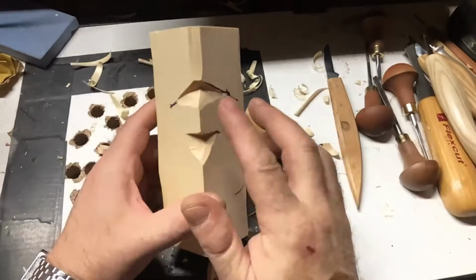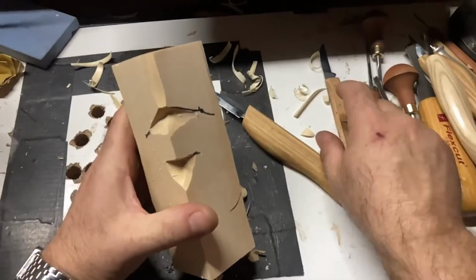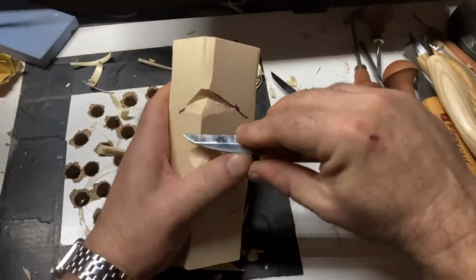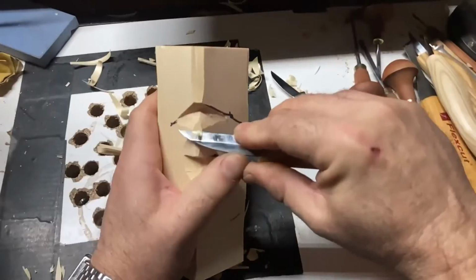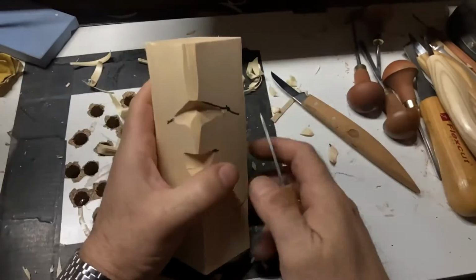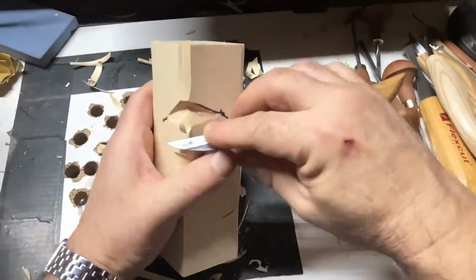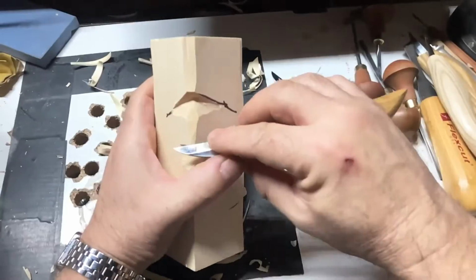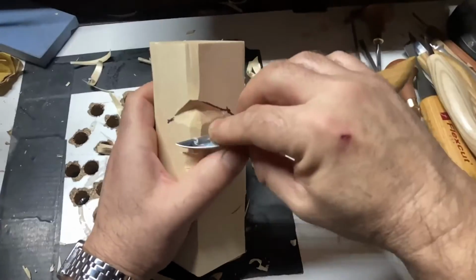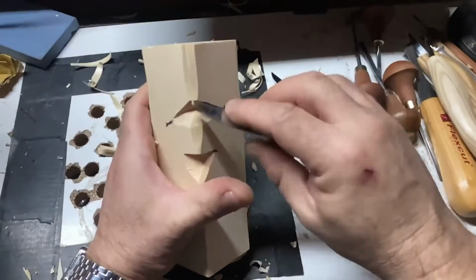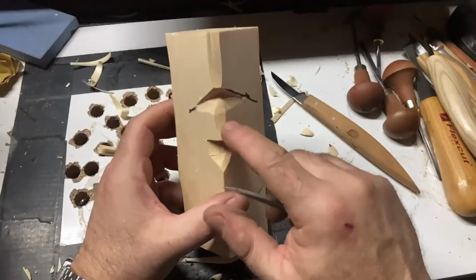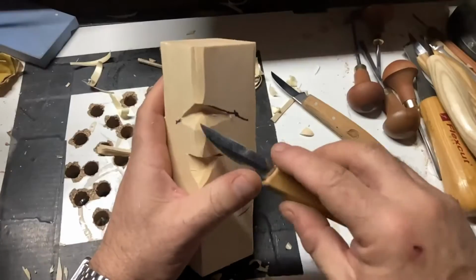Now another thing you can do once you get to this point, all right, is you can take your knife, come right to the tip of the nose, and kind of angle that up just a little bit, flattening that part out all the way up to the top, okay? And that'll start kind of rounding that whole thing off, all right? You'll see a little spot where it just kind of flattens a little bit.